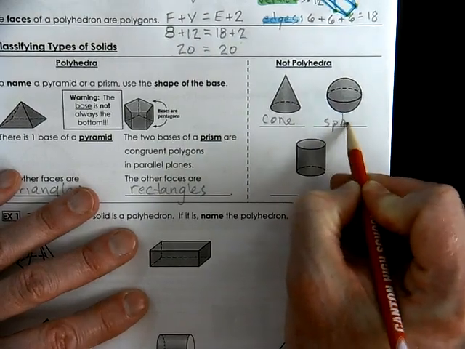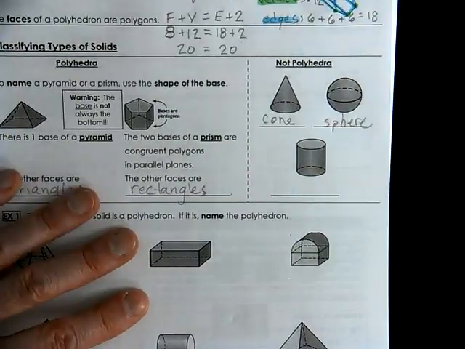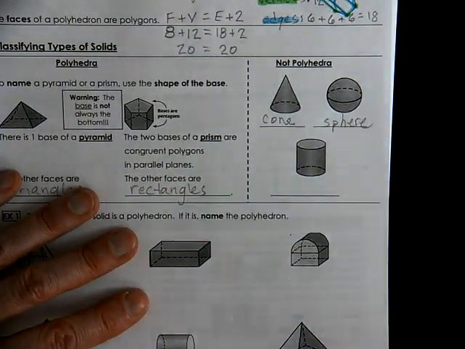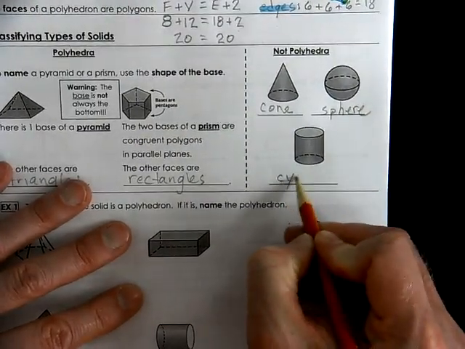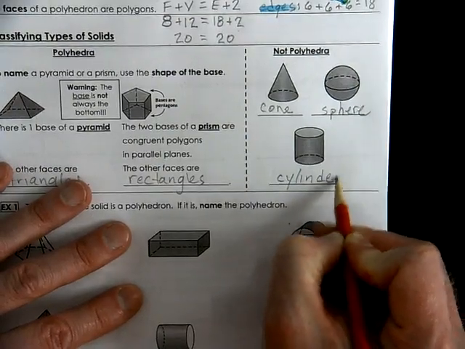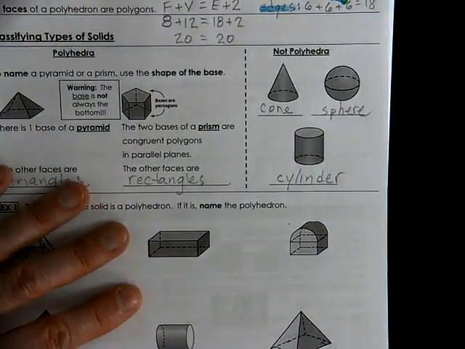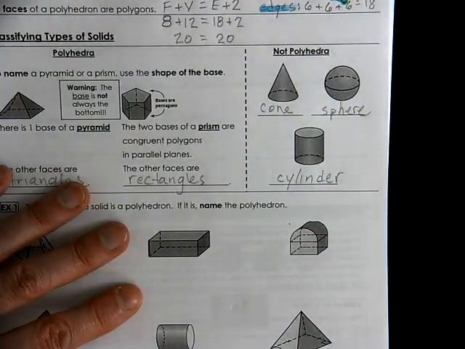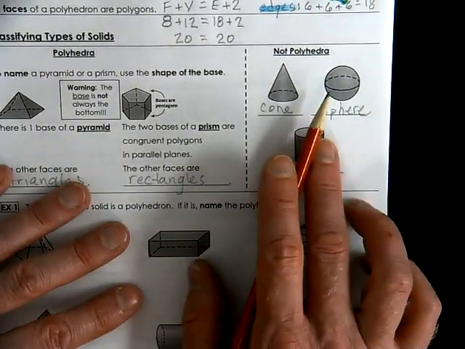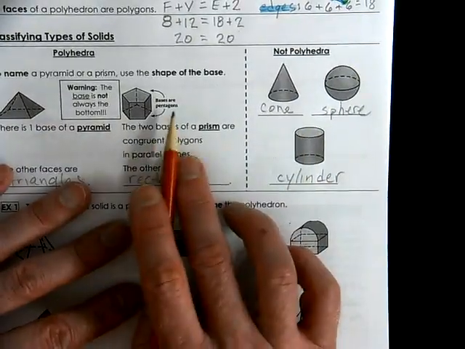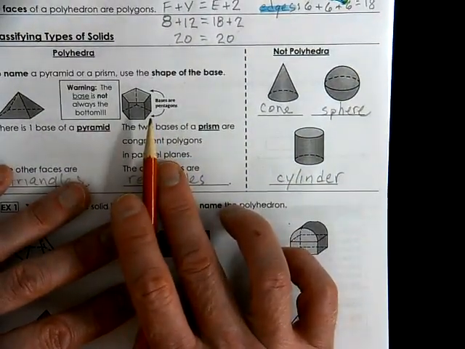This is a sphere. This is a can of soup. Typically call it a cylinder. So notice we don't have any polygons. You can't have any non-polygons to be a polyhedron.